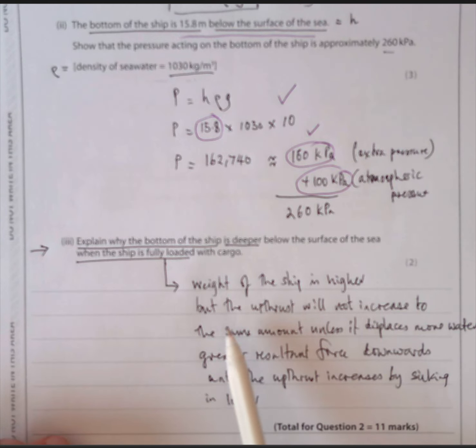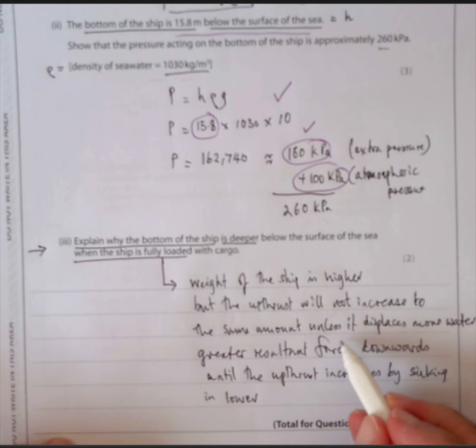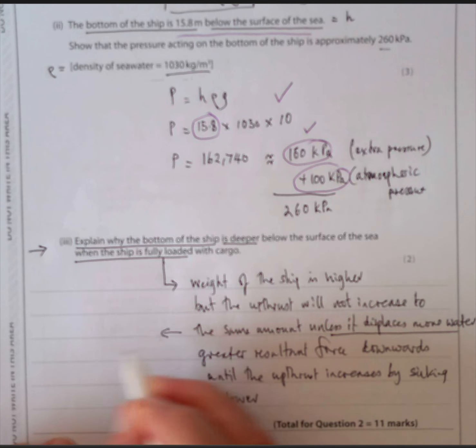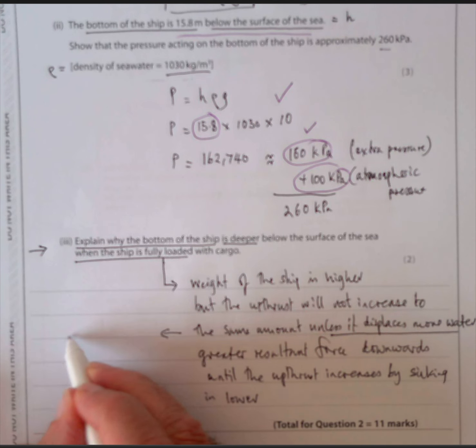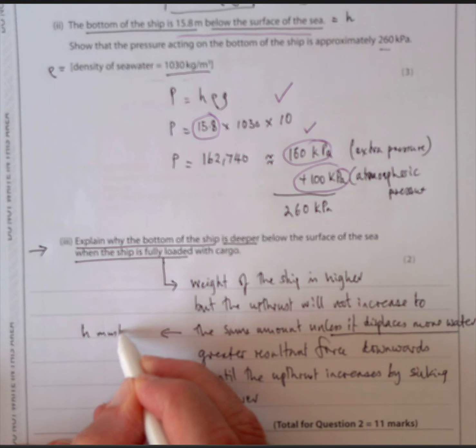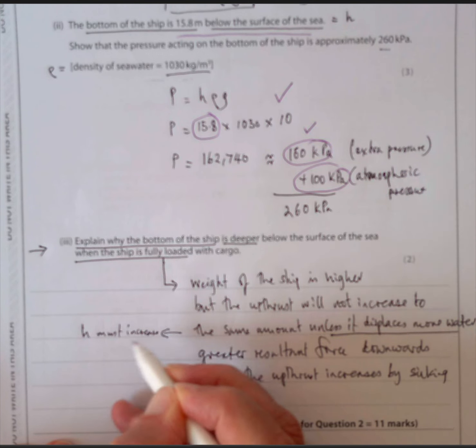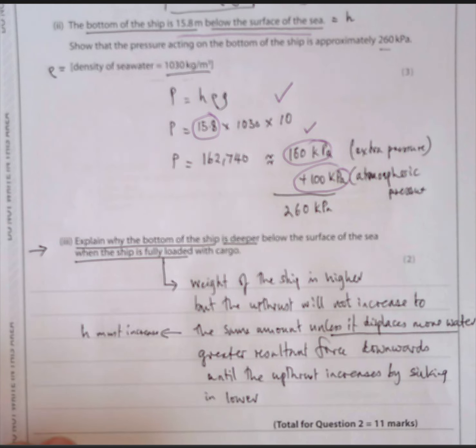Okay, so here's the way that they're marking it. Idea that the weight of the ship down was greater, larger pressure difference when deeper water, and that larger pressure difference is what's going to give you the extra upthrust upwards. Okay, so weight of the ship is higher, but the upthrust will not increase the same amount until it displaces more water. Therefore, it needs to go deeper. Yeah, so H must increase. And that's from this equation up there. Okay, so when the H increases, the upthrust will increase.